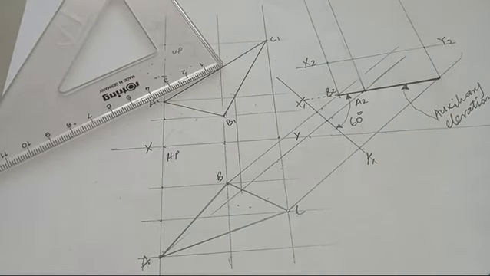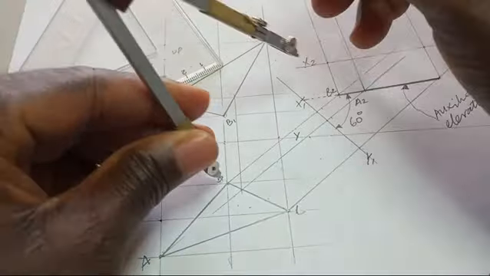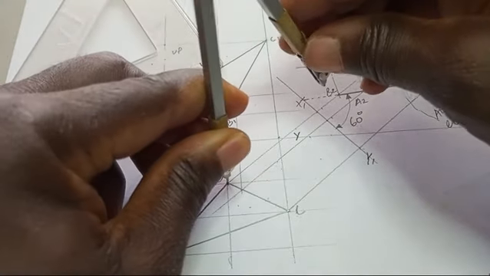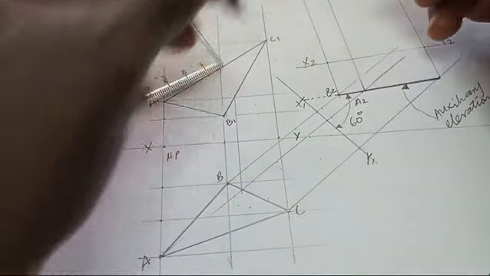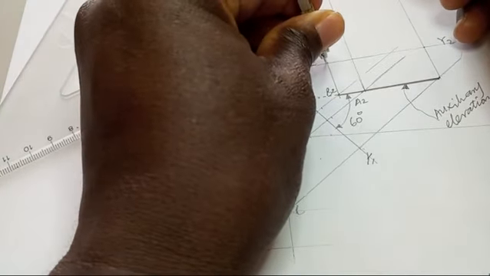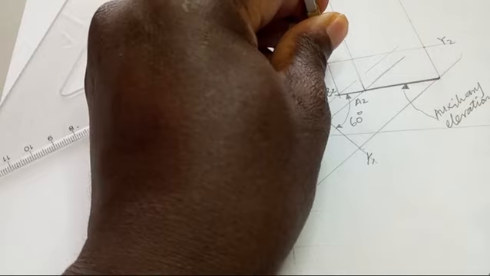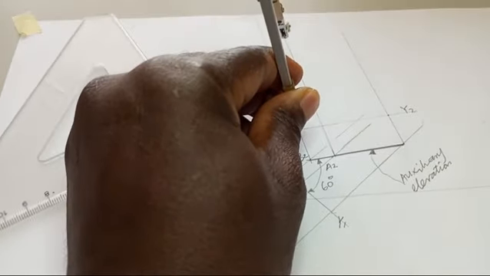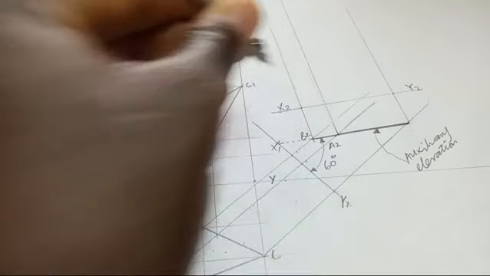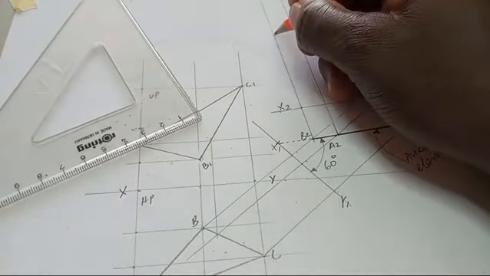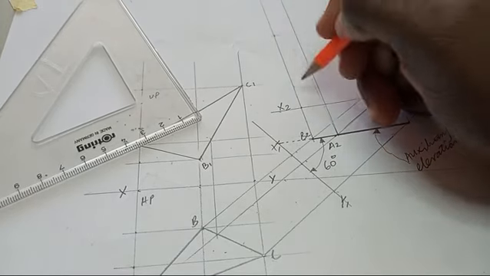So to do that, let us use our compass. You can measure and use it directly, or you use a compass, but with a compass it is easier. Just place it on B and extend it to the x1 y1 line. It is here. So you come to the x2 y2 line. The video is not showing. Let me take it up a little. From here to this place, you mark the point there. So that will be this point, and this will be B3.